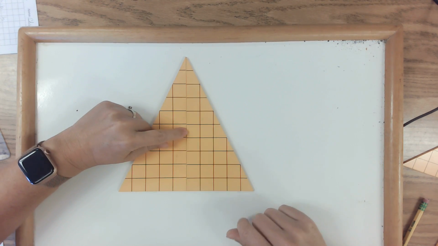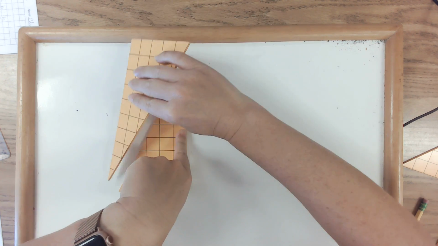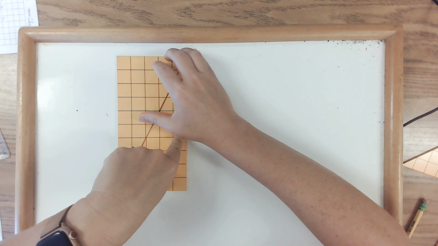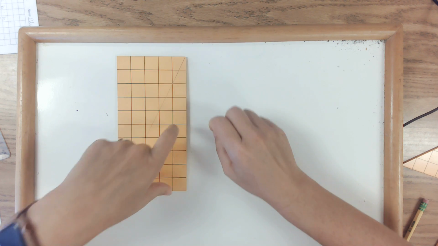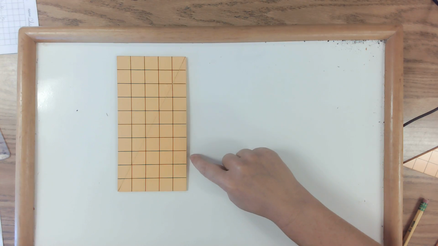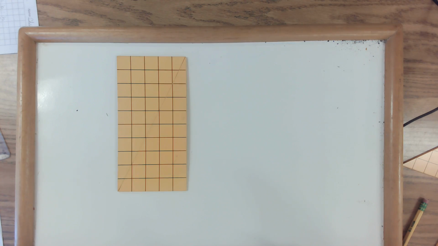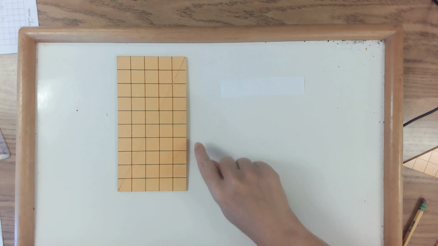I'll put my finger on it, and the height was 10. And if I make it into my rectangle, I can see that my height didn't change any. 1, 2, 3, 4, 5, 6, 7, 8, 9, 10. So my height stayed exactly the same. And we know that 5 times 10 is 50.